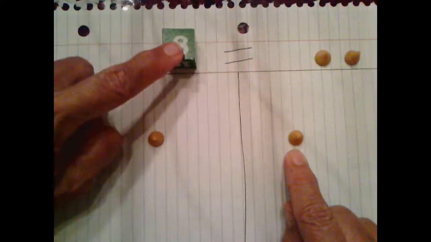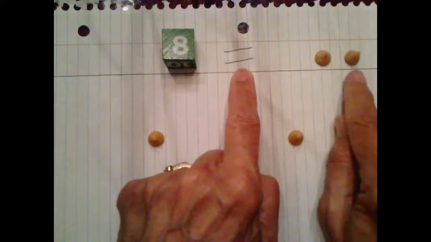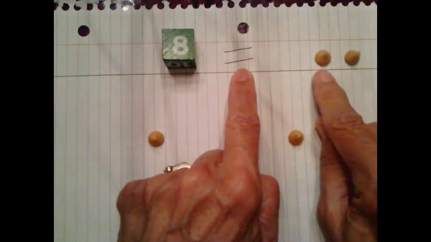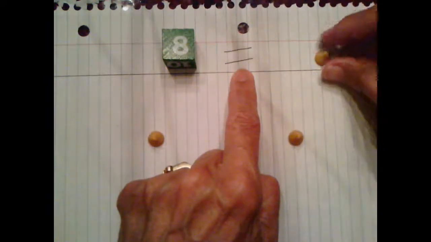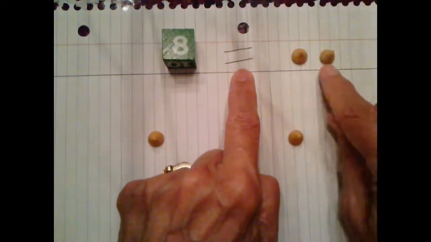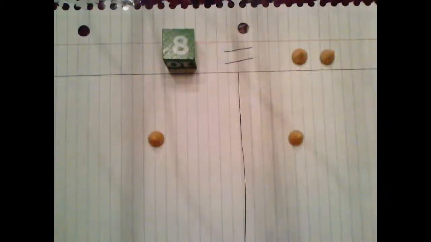So now I have an 8 is equal to something plus itself, or 2 times something. Well, you know your doubles, and 2 times 4 is equal to 8. So my x value for this problem is 4. And I'm going to check it.